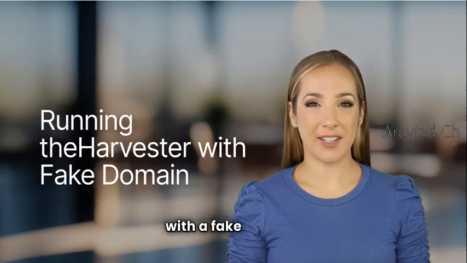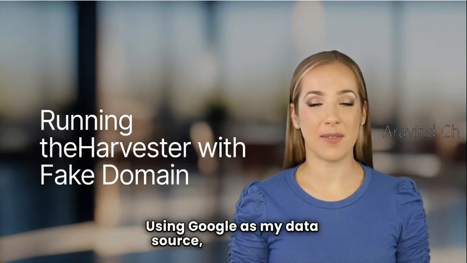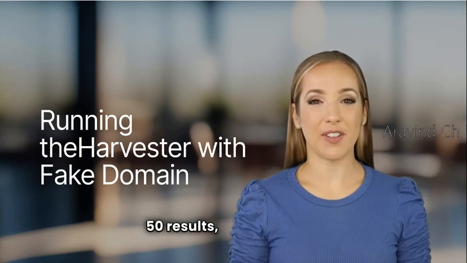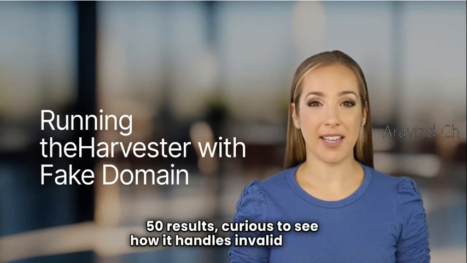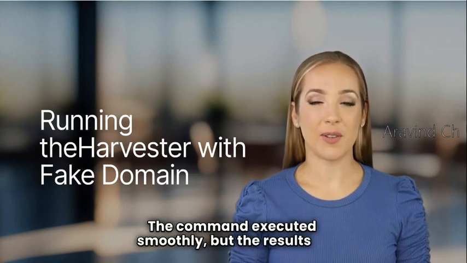I just ran theHarvester with a fake domain, nonexistent.com, using Google as my data source. I set the limit to 50 results, curious to see how it handles invalid inputs. The command executed smoothly, but the results?